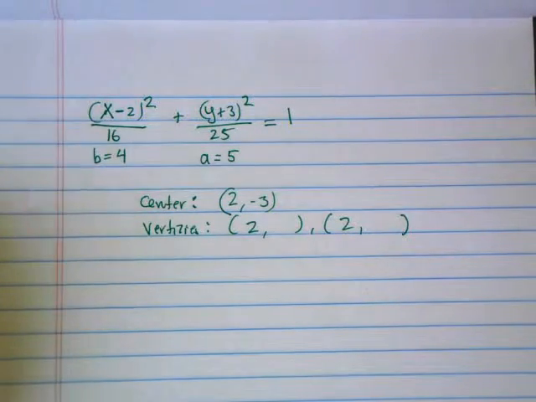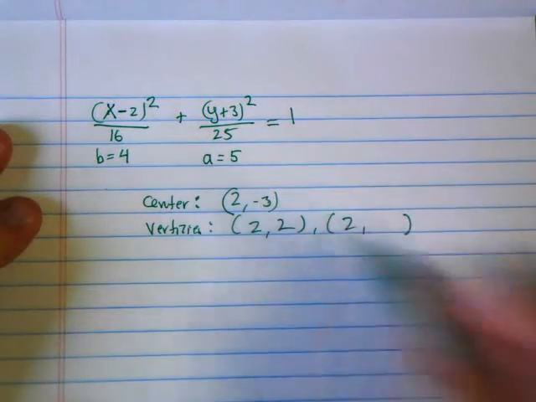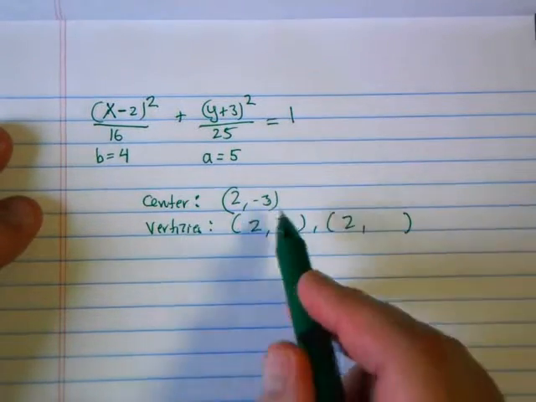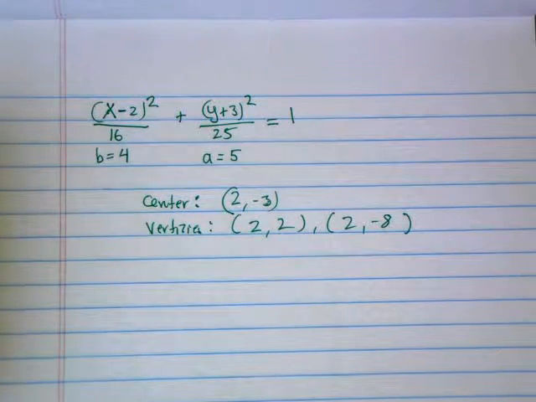Okay, so to find my vertices, how much am I adding to my y's? More than 4, less than 6. 5 sounds like a good number. Why 5? Because that's the a number. To find your vertices, you always work with the a number, and in this case, a is 5. So I'm going to start at -3 and add 5. That puts me at 2. I'm going to start at -3 and subtract 5. That puts me at -8. So my vertices are 2 comma 2 and 2 comma -8.